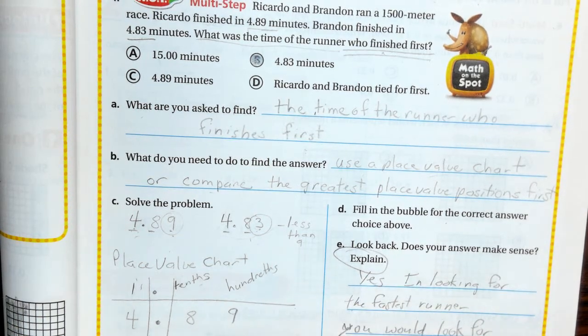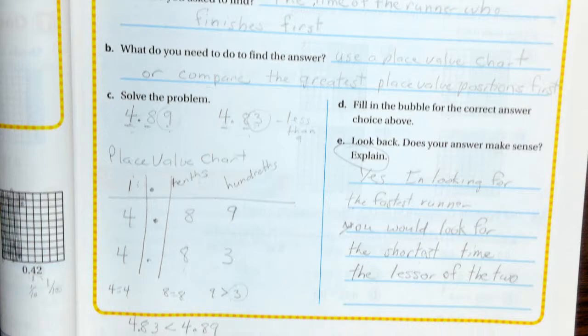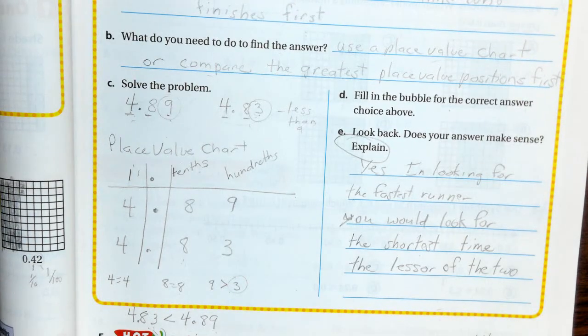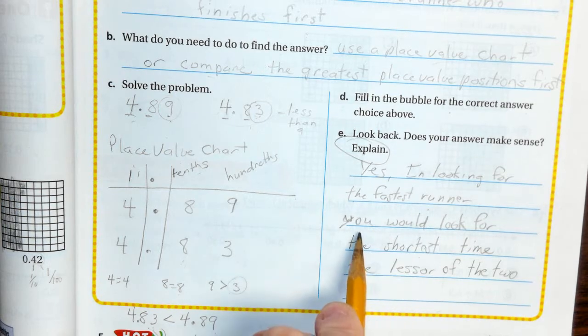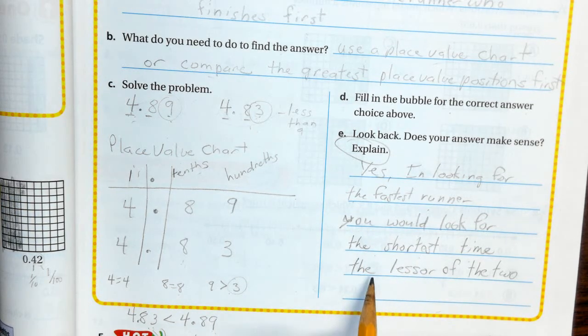Sorry, I wrote in cursive there. Yes, our answer makes sense. And looking for the fastest runner, you would look for the shortest time, the lesser of the 2 times.